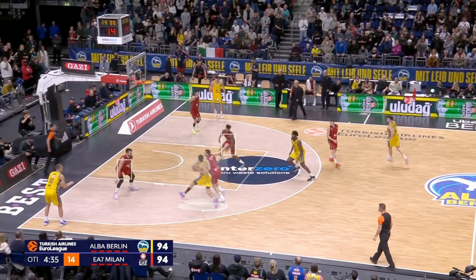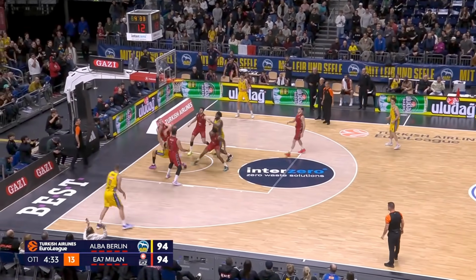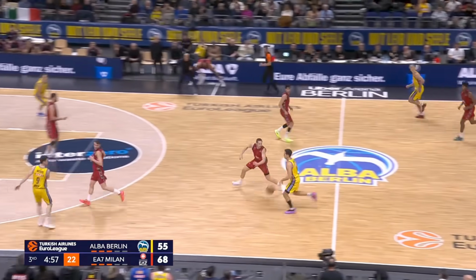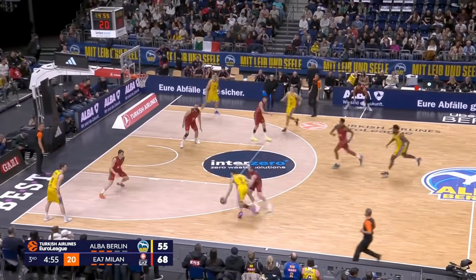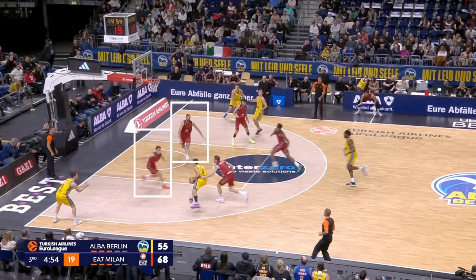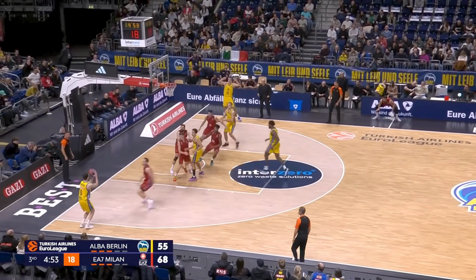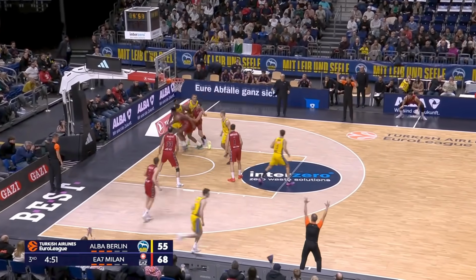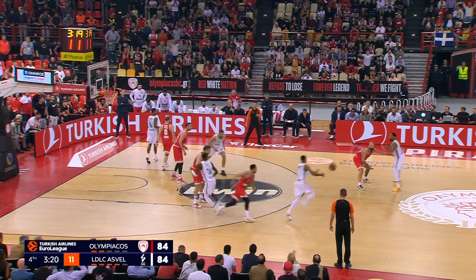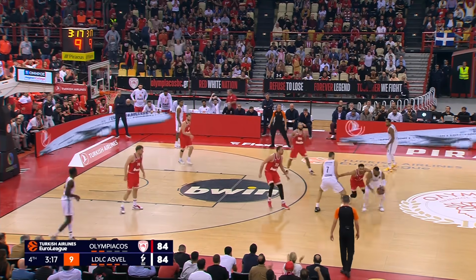So on this drive, the first decision is based off of the help on the left, and the second decision is based off of the help on the right. So that possession results in a block, whereas this exact same scenario results in a catch and shoot three because he sees that first help defender, makes the right decision off of it, and they get a corner kick out. Every player with great court vision follows this same process, and hopefully now you have the tools to increase yours.